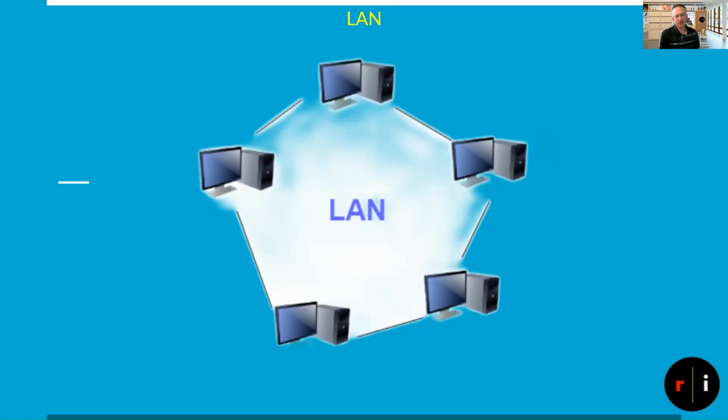An advantage of a LAN is that you can share resources. The same licensed software may be able to be shared using a LAN. Data that's stored on a single drive or in a single server, you may be able to share amongst users using a local area network. And it allows you to easily transfer messages.